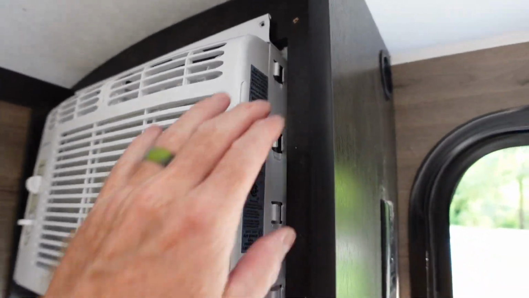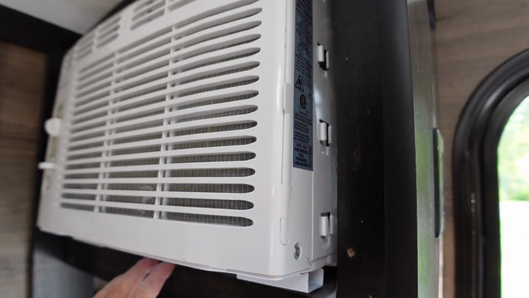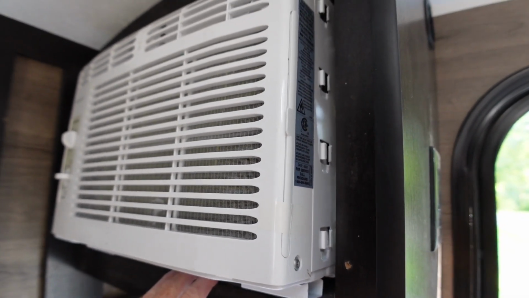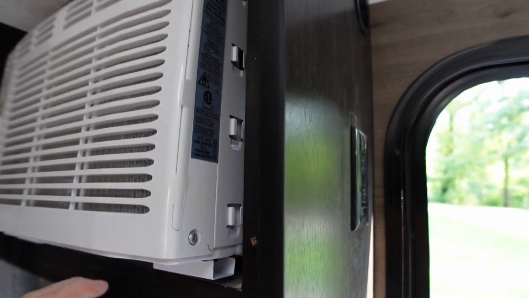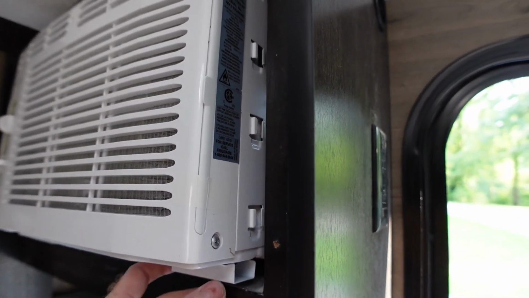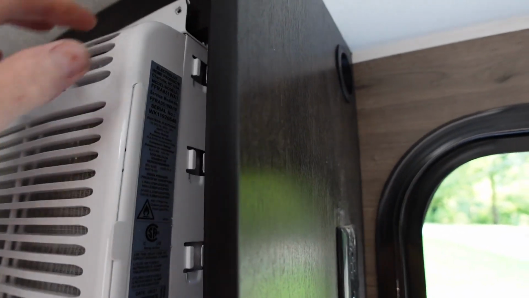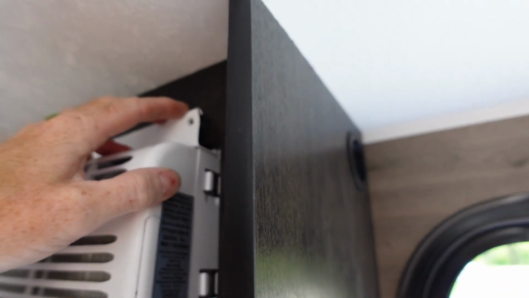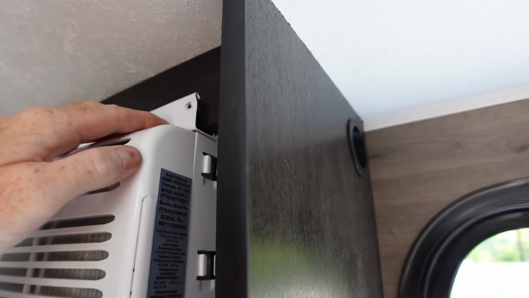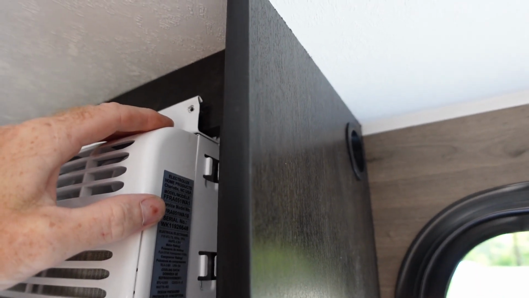So I've got all the trim pieces removed on the front of the air conditioner, and I've heard and read several posts from people that have problems getting the air conditioner out, and I know exactly why now, because this piece right here on the top that I said was actually for the window, this would go up against the window in your house and keep your air conditioner from falling out.